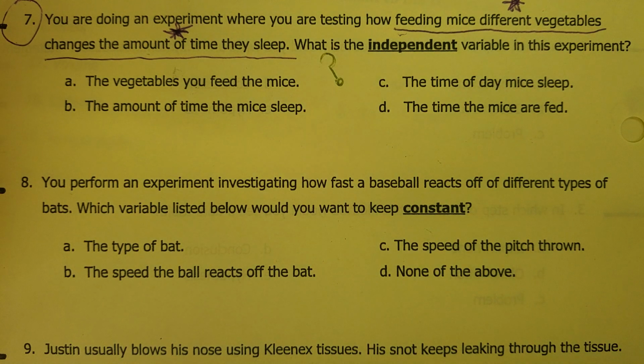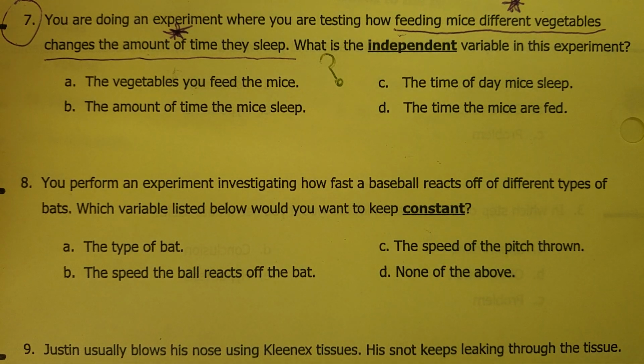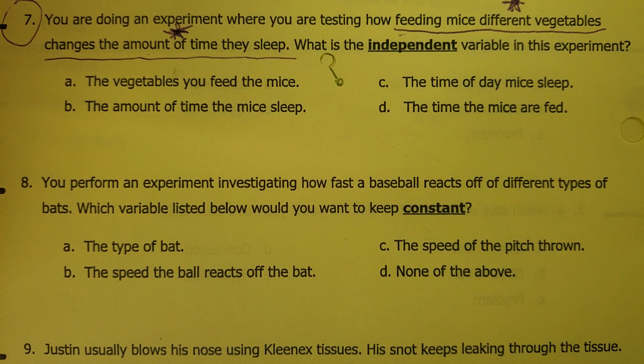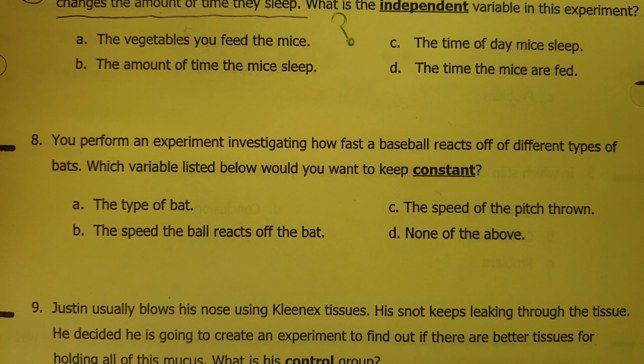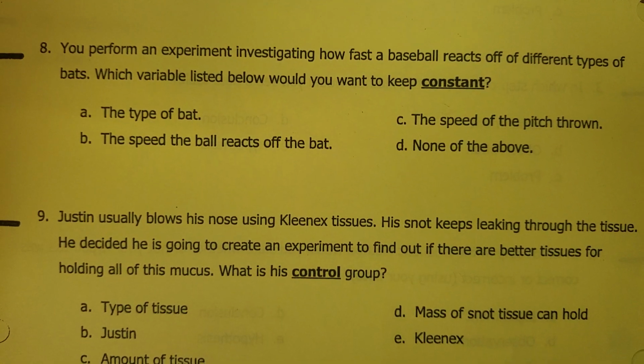So, is what the scientist is choosing the vegetables feeding the mice, the amount of time the mice sleep, the time of day the mice sleep, or the time the mice are fed? Take a second and choose your answer.